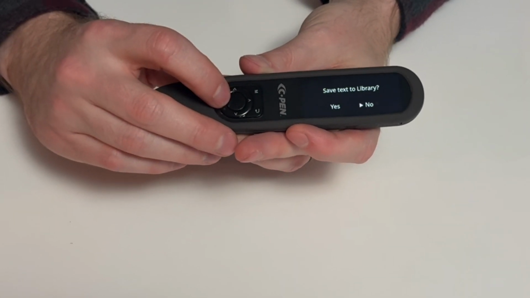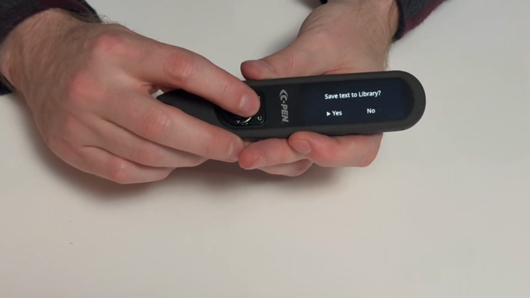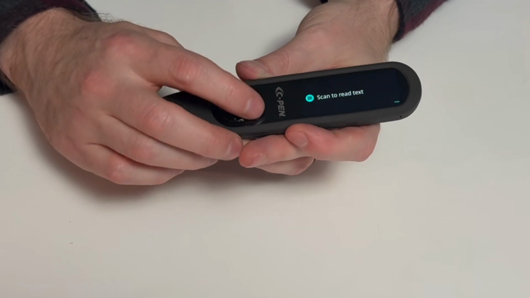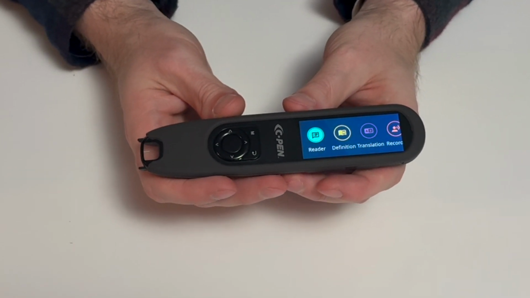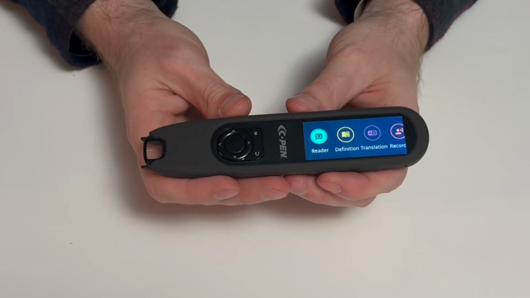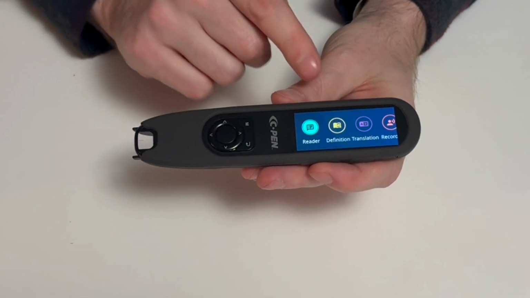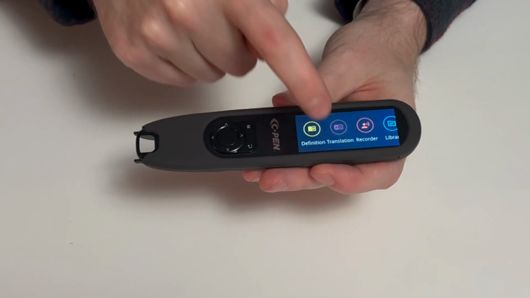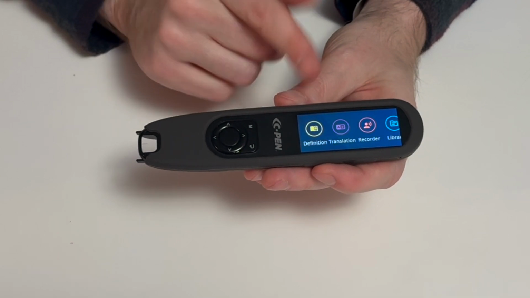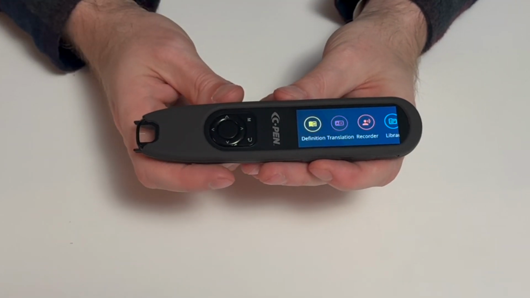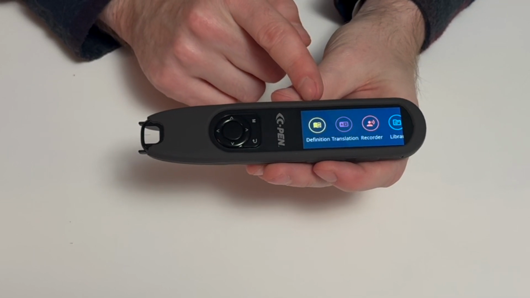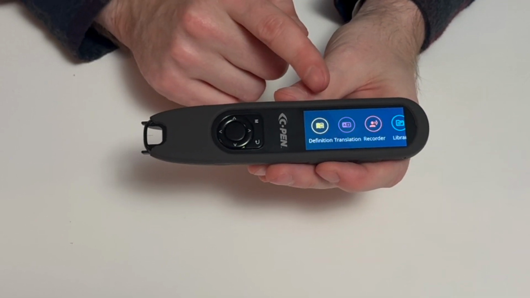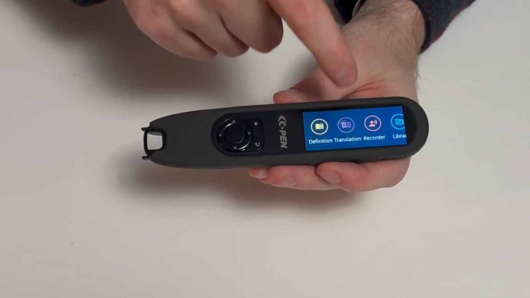All right, and then press OK to select or right for other options. Next up we have a couple of different options. The dictionary, that's going to be if you have a word that you're unaware of or you don't know what it is or what it means, you can use the dictionary feature to scan that word and it will give you a brief description of what that word means.